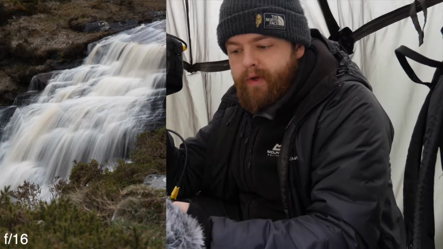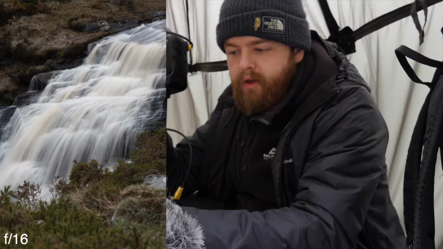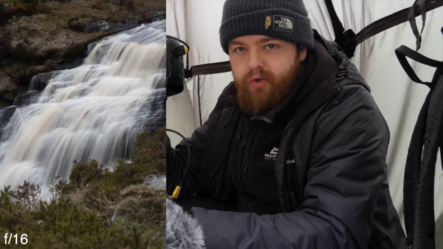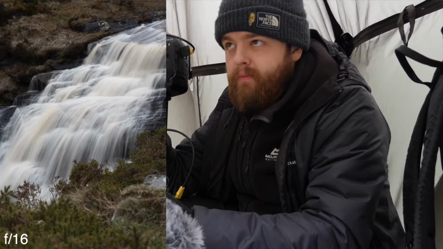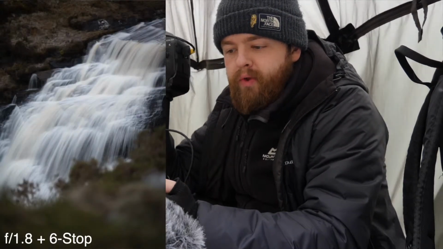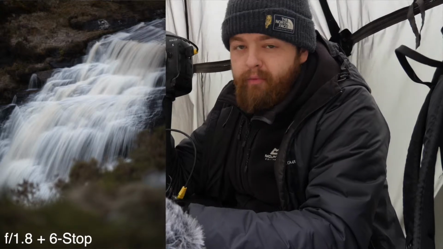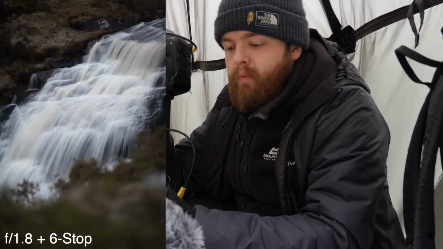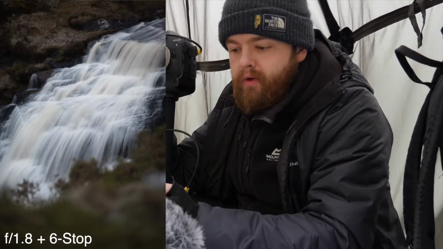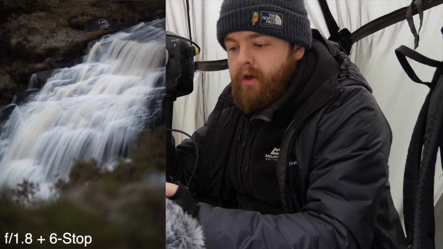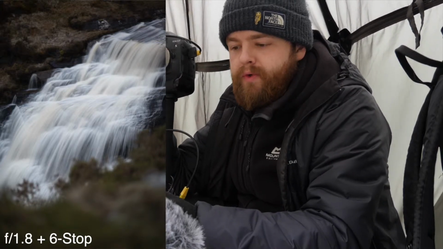At f16 we got that nice smooth look to the water, but the depth of field is huge, so most of the gorse bushes in the foreground are actually in focus as well. But then if we go into the filter shots, the f1.8 shot, even though it's a little bit out of focus, that was my bad, I should have refocused, we've got that lovely shallow depth of field with all the gorse bushes out of focus in the foreground, but we've still got that lovely smooth look to the water.